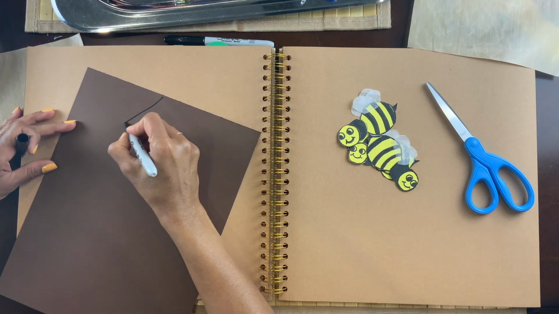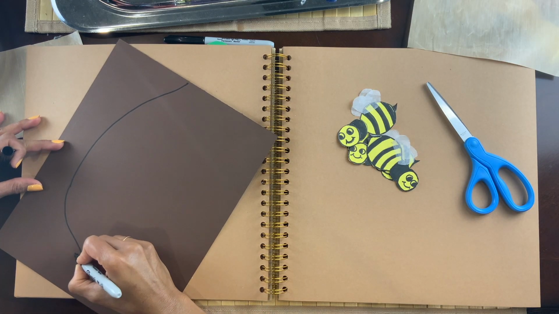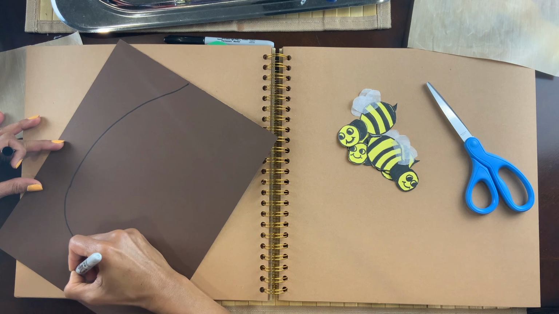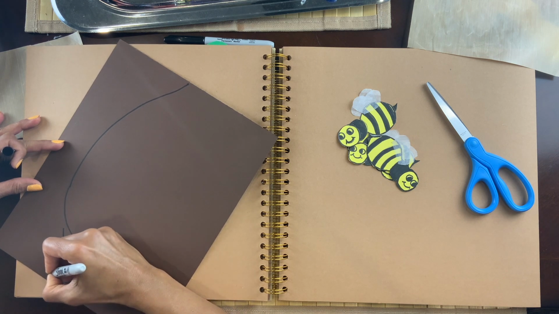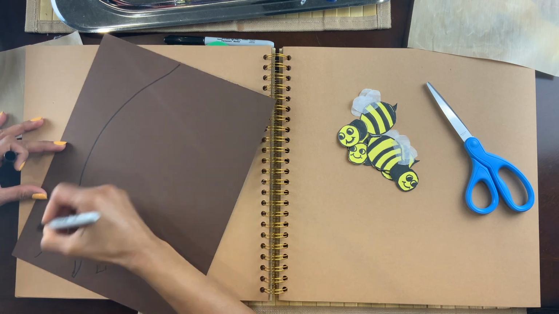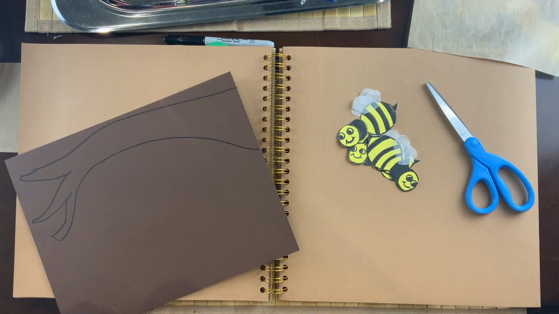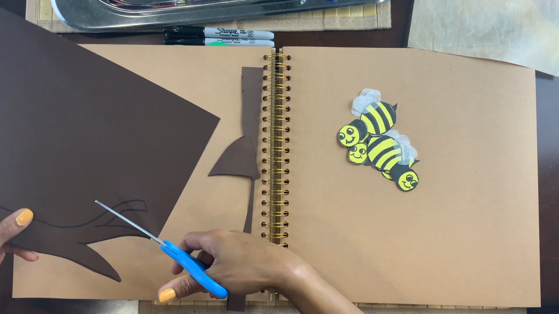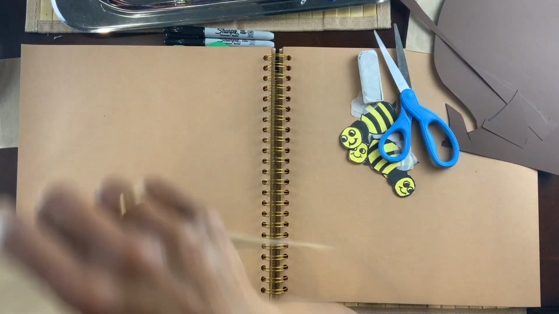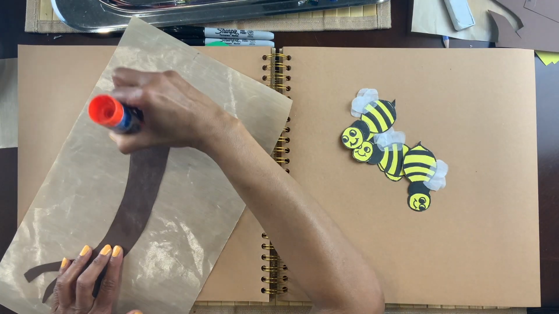Now I'm going to draw a branch. And cut it out. I'm going to glue it on my craft book.